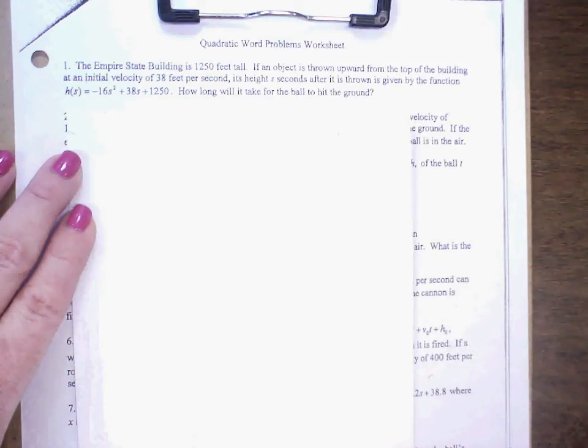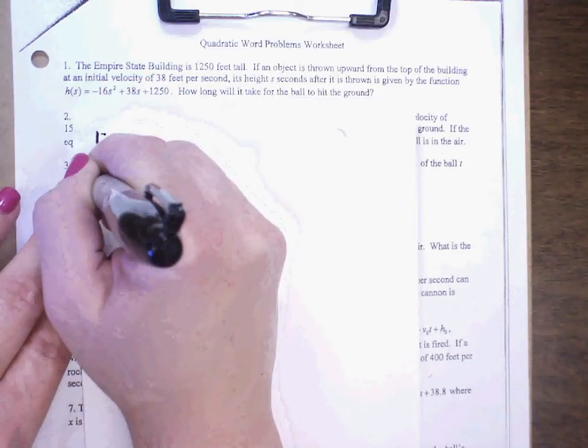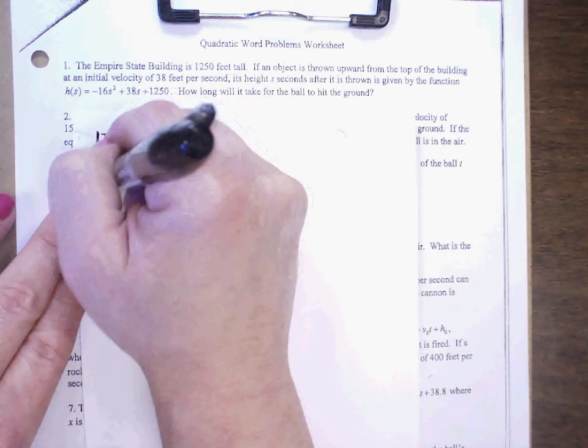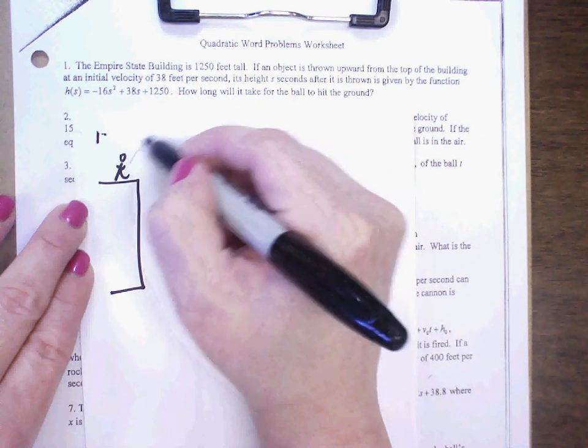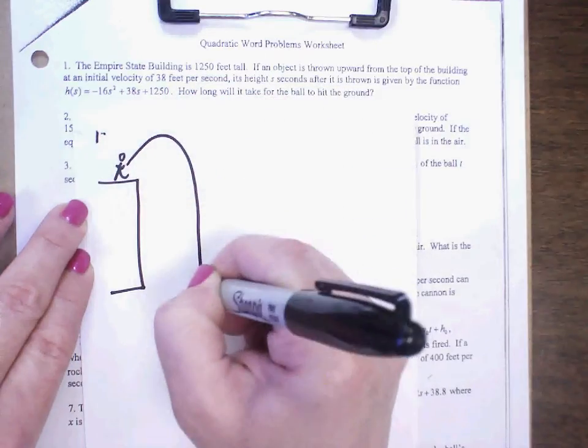All right, so I'm going to go ahead and make a picture so that I can see what's happening. This is the Empire State Building. You have a person over there, and that person is throwing an object, and that object is going up, and then it's going all the way down.